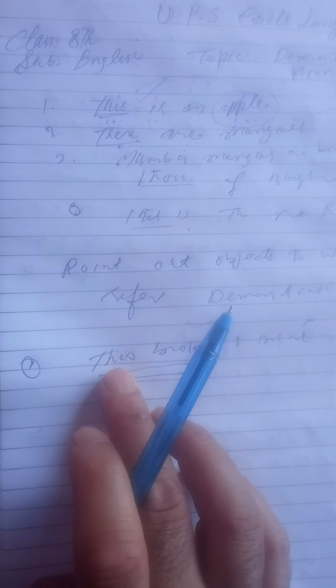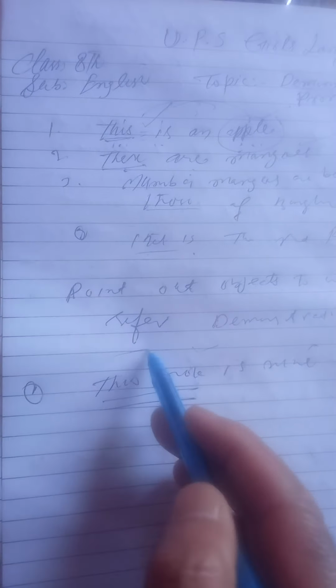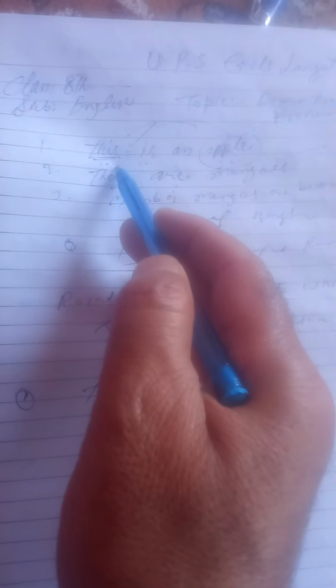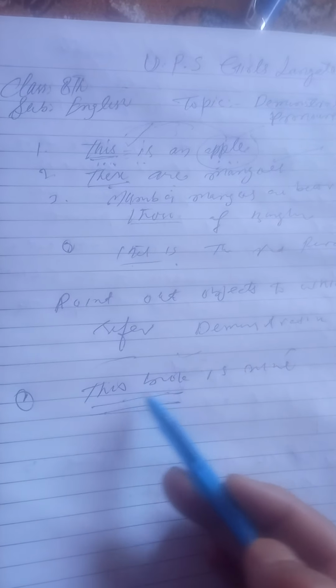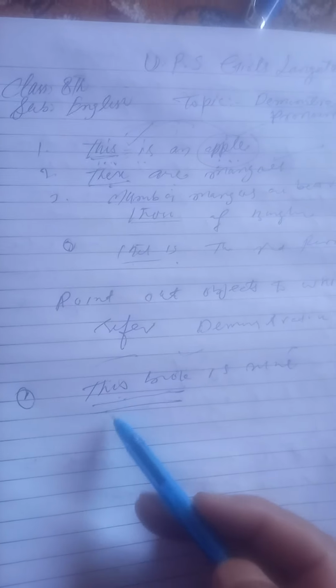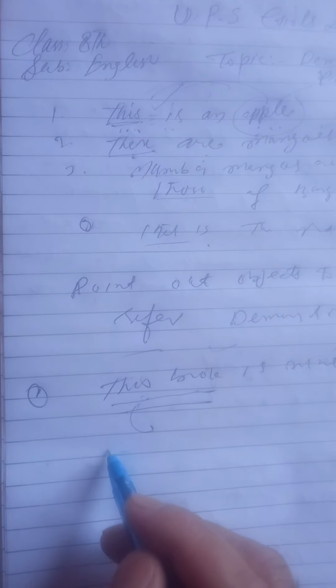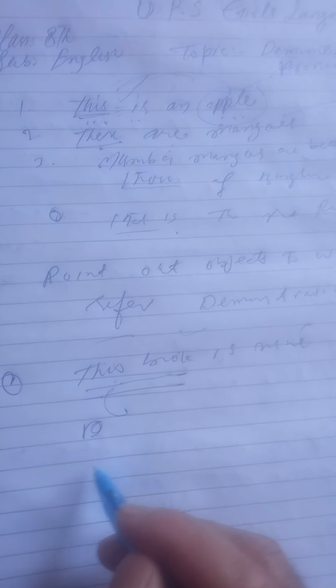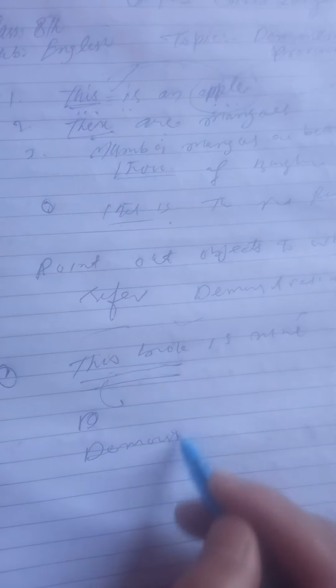Anything that modifies and adds something to the meaning of a noun is an adjective. So here this is used as an adjective. In "this is an apple", it's used as a demonstrative pronoun because this refers to an object, and it is followed by a verb. Whenever they are followed by nouns, they are demonstrative adjectives.